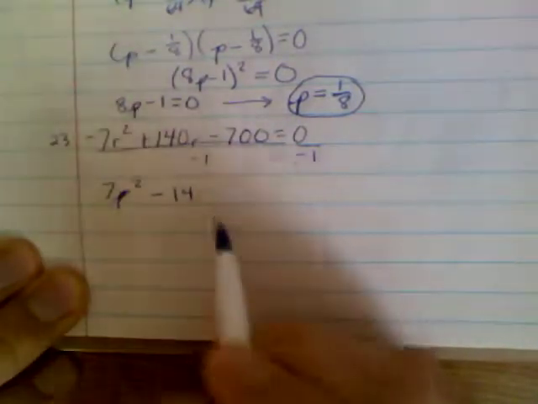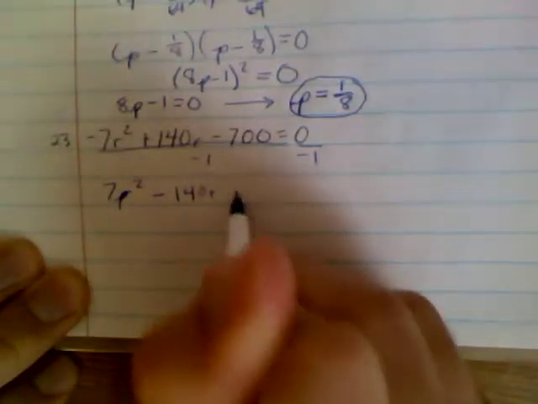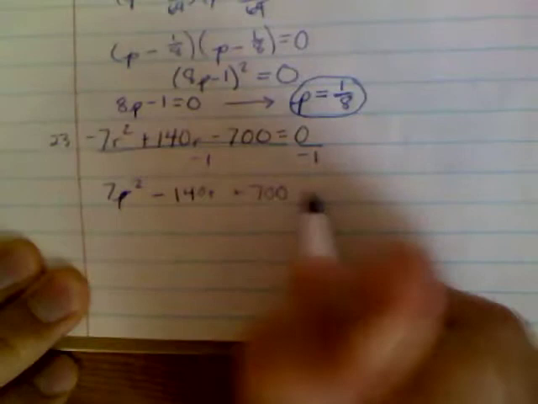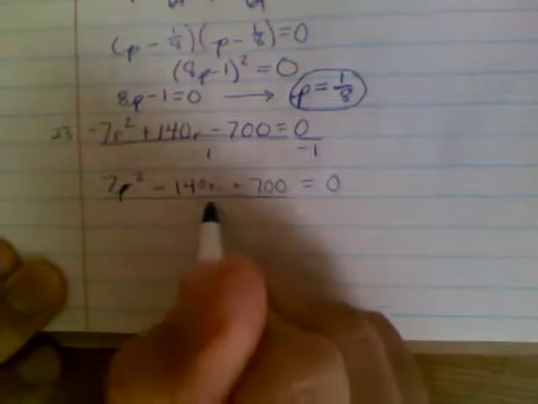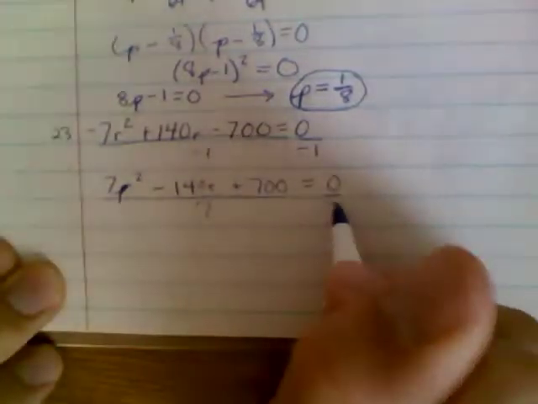Sorry, my hand is getting in the way when I write. Alright, and now there is a greatest common factor, and that greatest common factor is 7. So I'm going to divide both sides by 7. In the very first step, I could have divided by a -7. I just chose to do it this way.